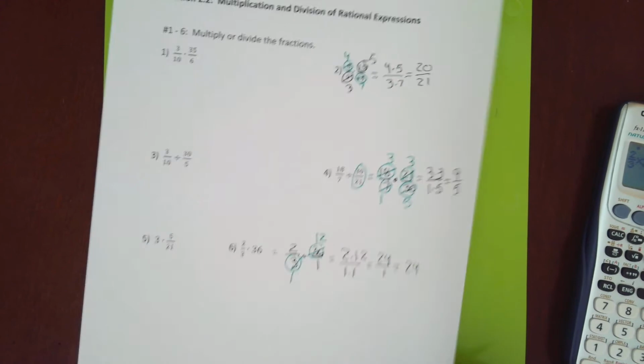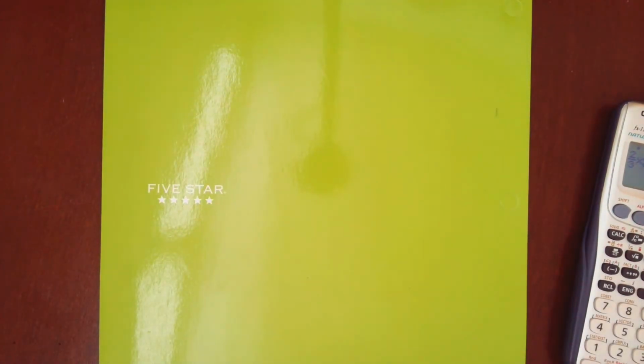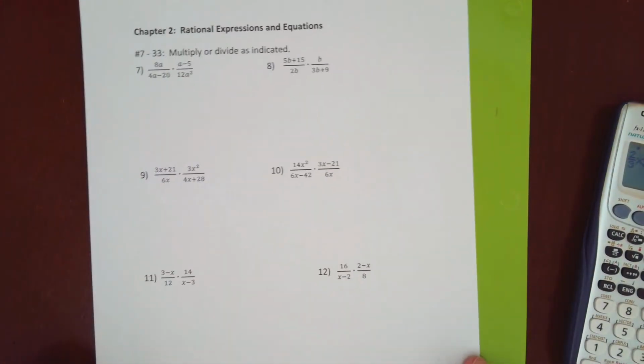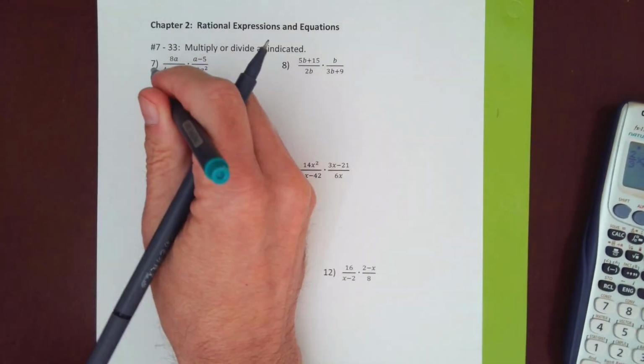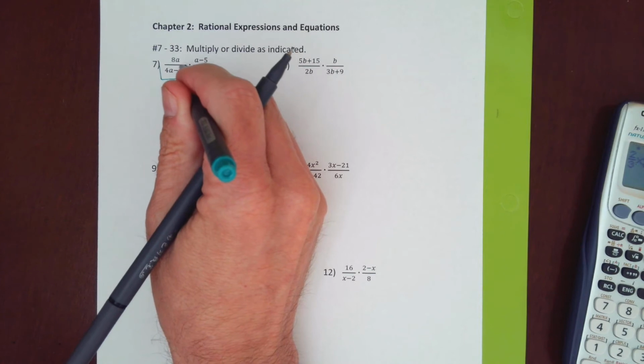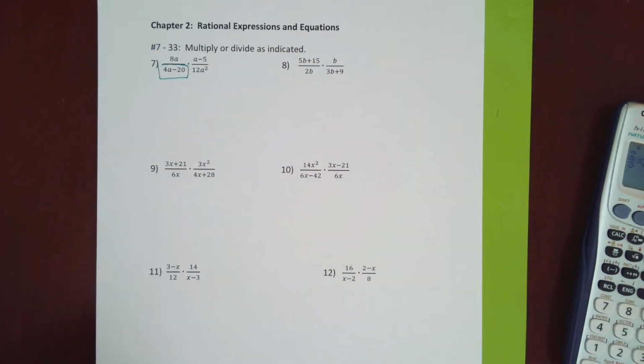Now it's just a matter of dealing with the letters. The rules for canceling are the same rules for canceling that we got in P1. If there's a plus sign between a number and a letter, you can only cancel if it's identical in terms of the factor. Let's do 7 together. I think it's a little bit different, and I'm going to start 7 by factoring this 4a minus 20.